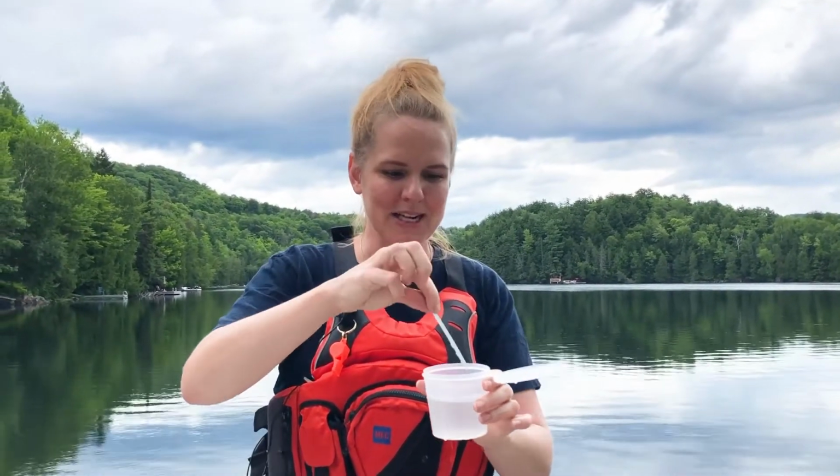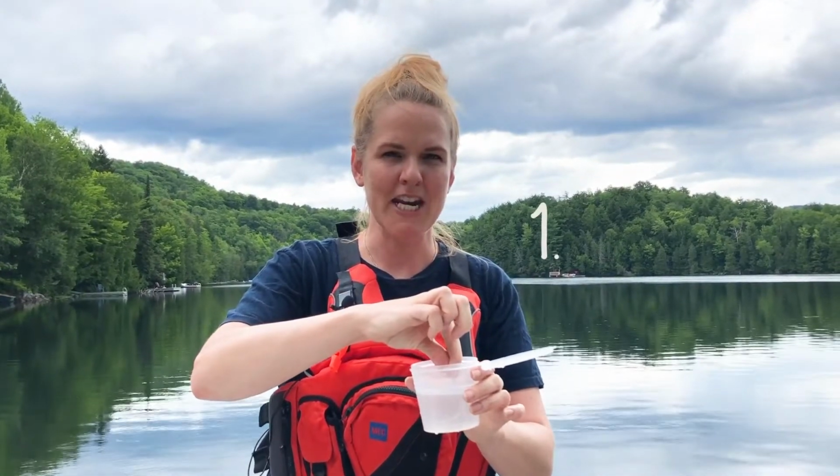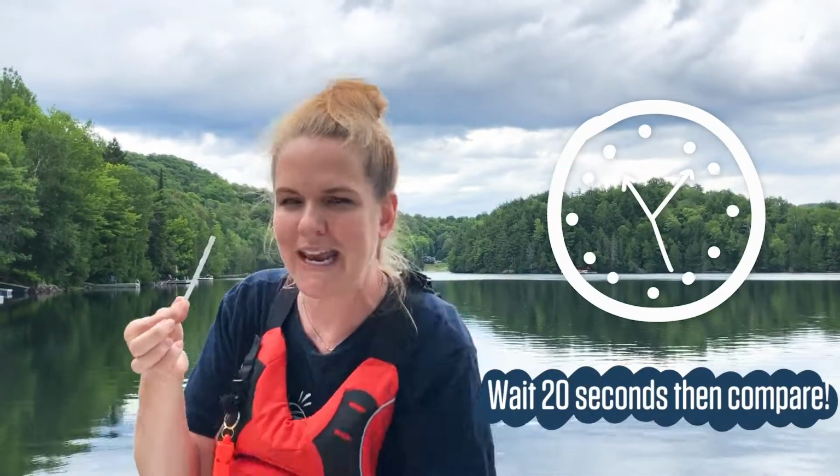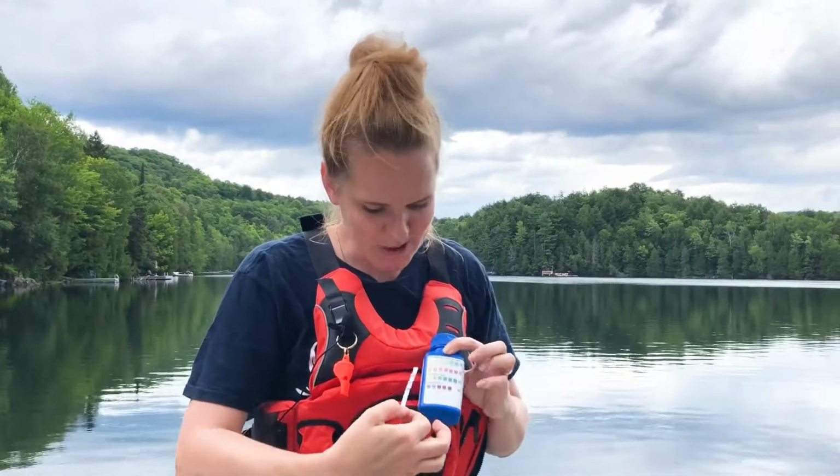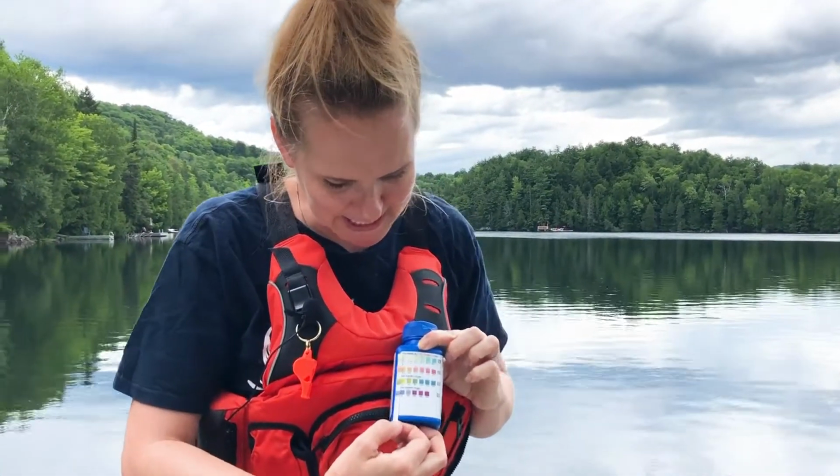This is a sample I just took from the water here. I'm going to dip it in for 2 seconds. 1, 2, and then I'm going to wait 20 seconds, after which I'm going to compare vertically like this.